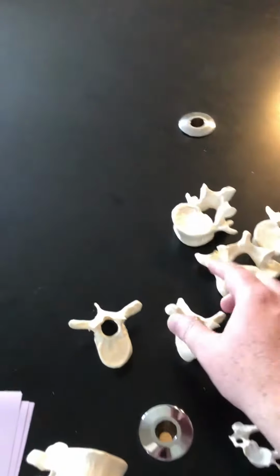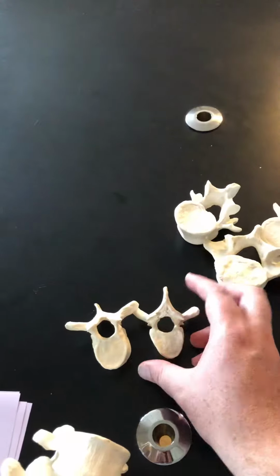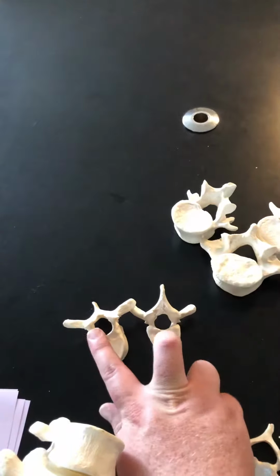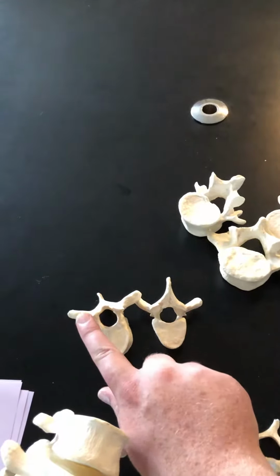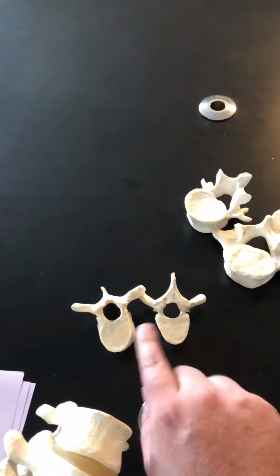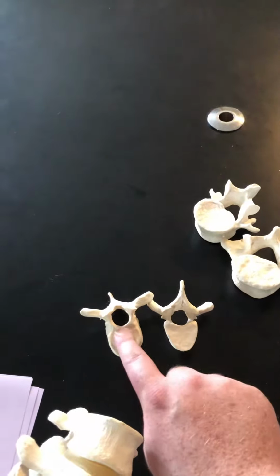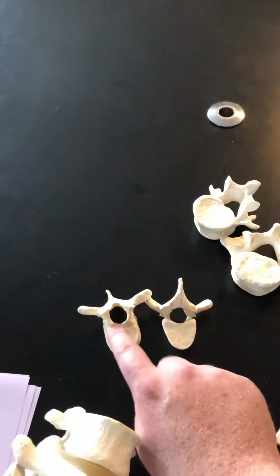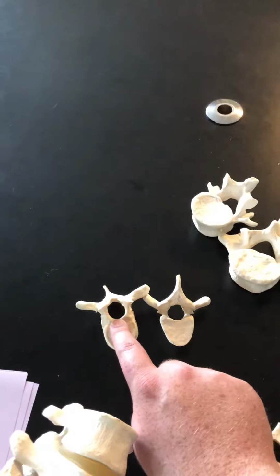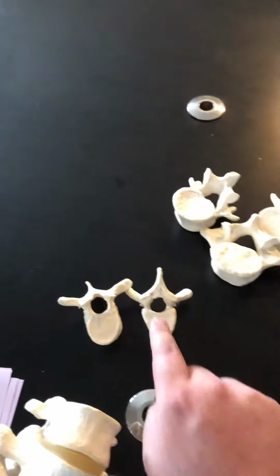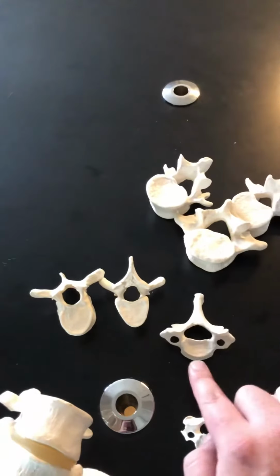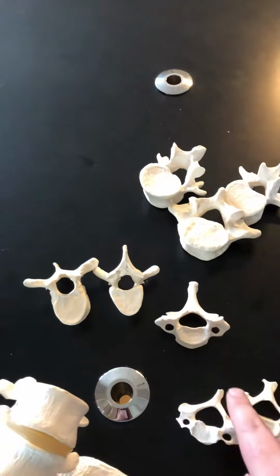All right, the next group, the thoracic, are going to have very pointed transverse processes, but very circular looking or ovular looking vertebral foramen or foramina. So you can see that here. Compare that to this hole. Okay. We can also look at the body.